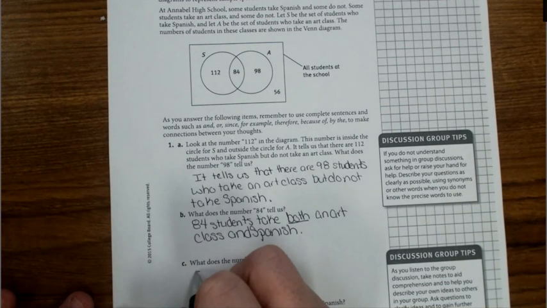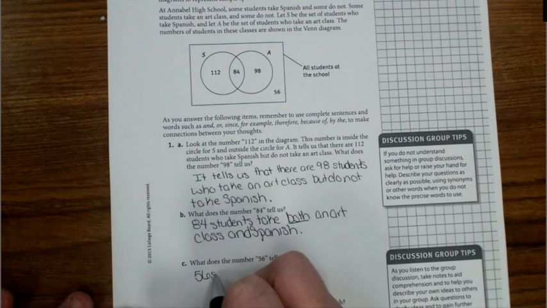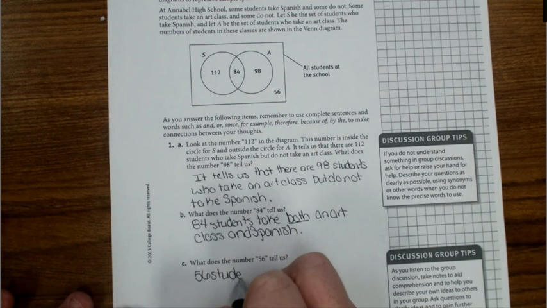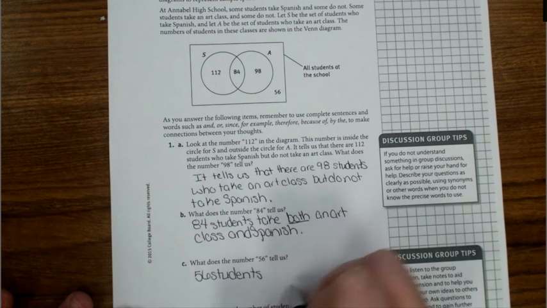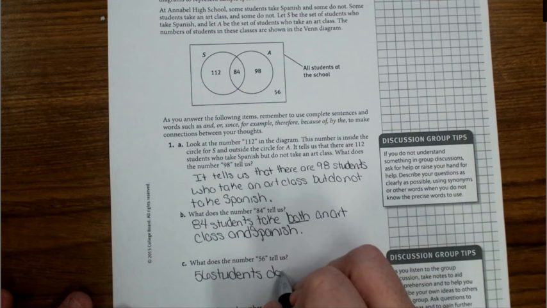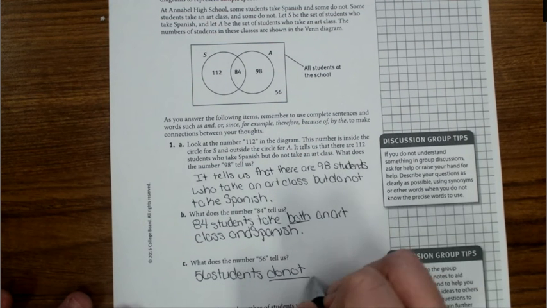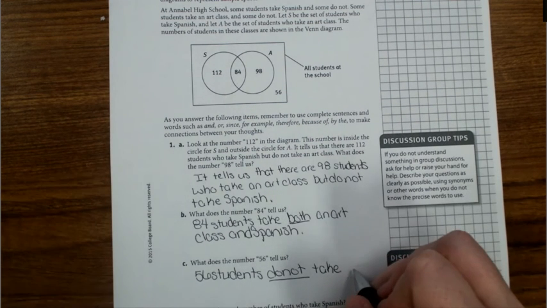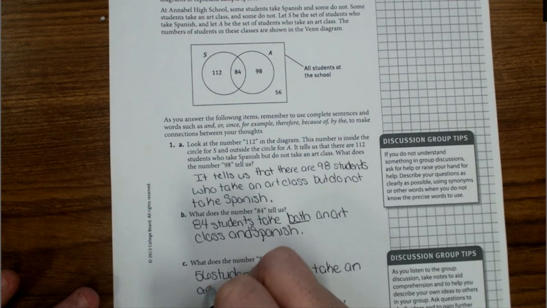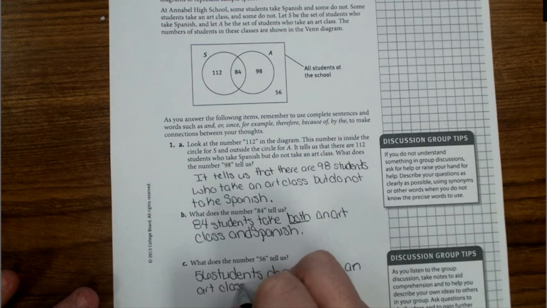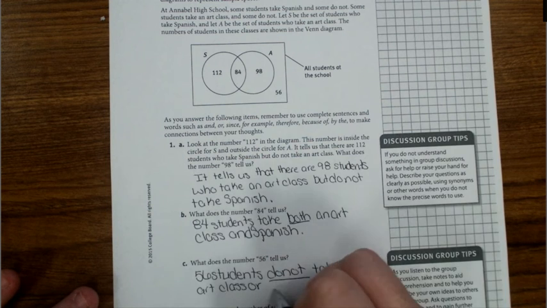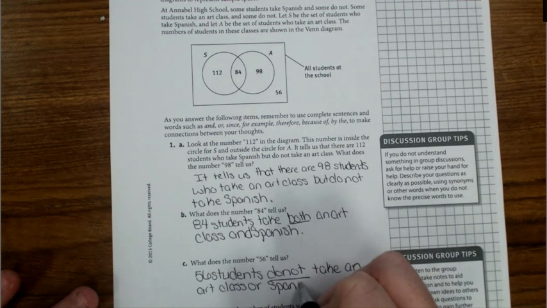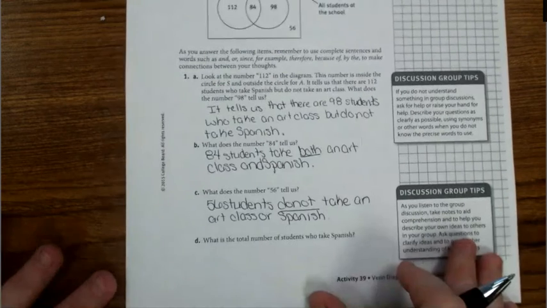So what this says is 56 students do not take an art class or Spanish. So they don't belong to either group.